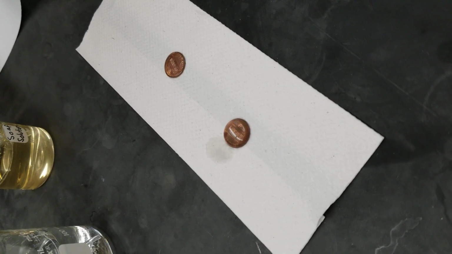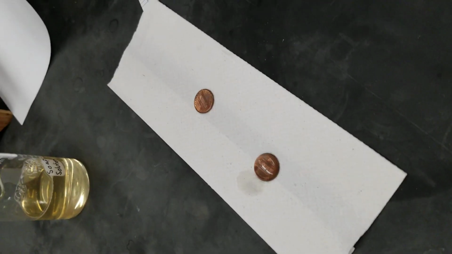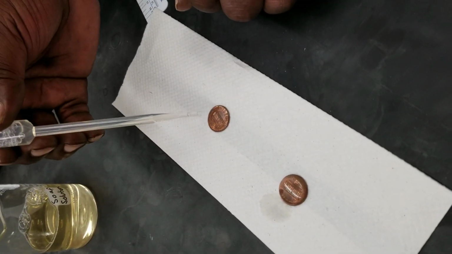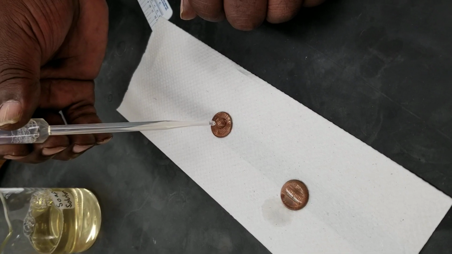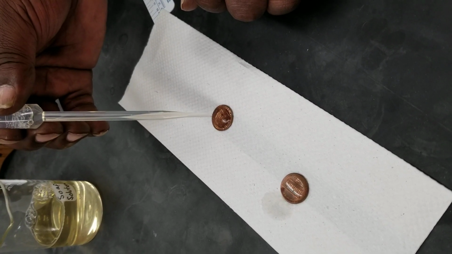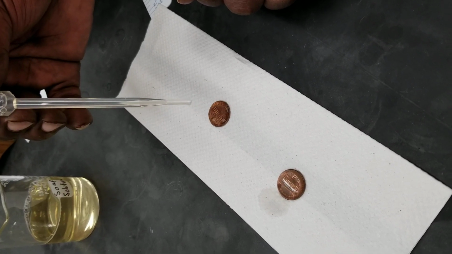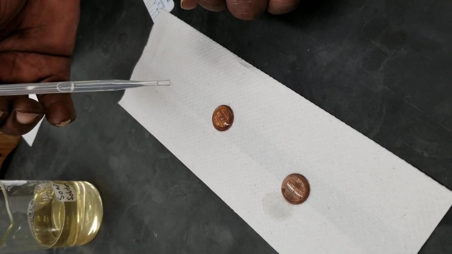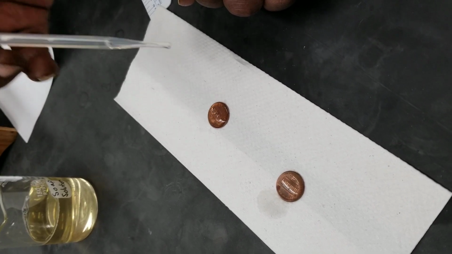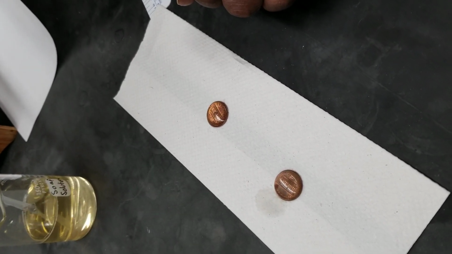How about a soap solution? Let's try that. 1, 2, 3, 4, 5, 6, 7, 8, 9, 10, 11, 12, 13, 14. Overflow. Can you explain that?